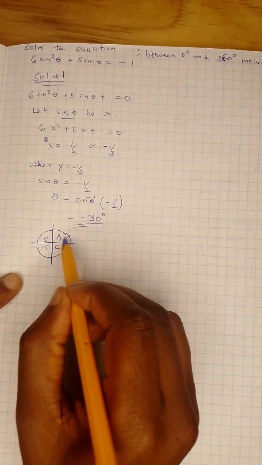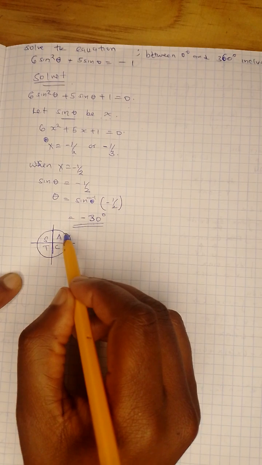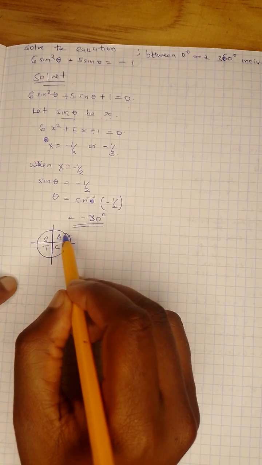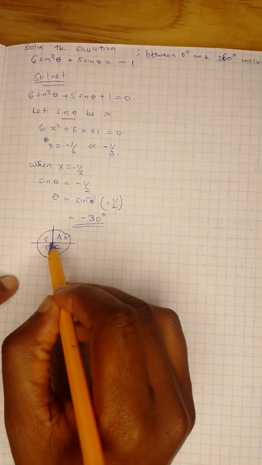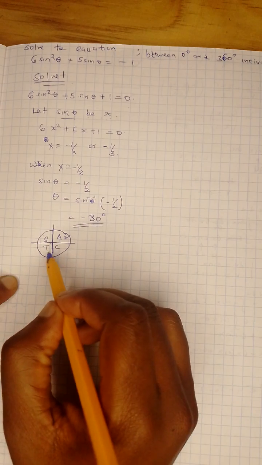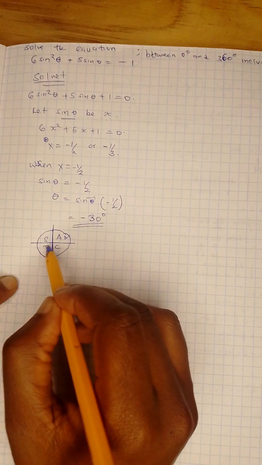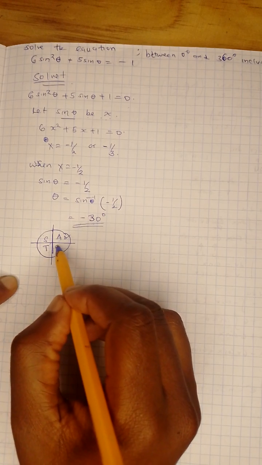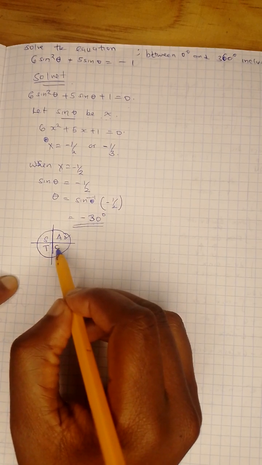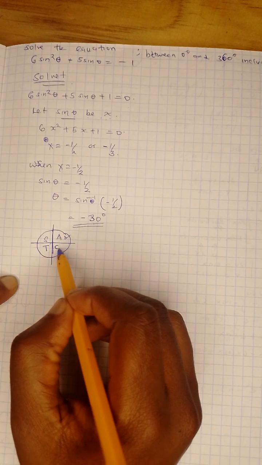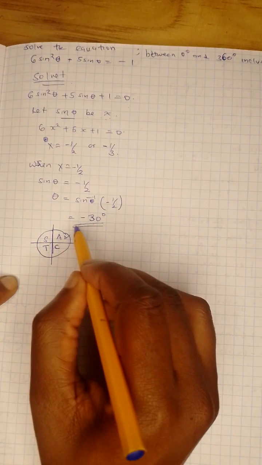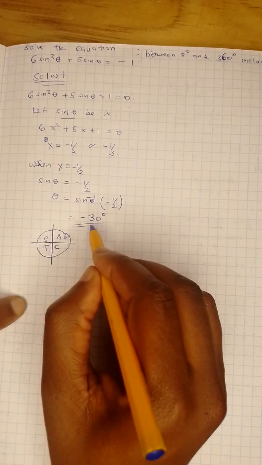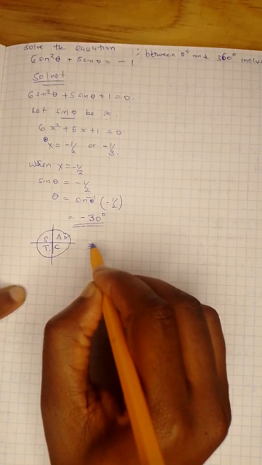The first quadrant, no, because there all trigonometric ratios are positive. Here in the second only sine is positive. The third quadrant is only where tan is positive, and the fourth is where only cosine is positive. So here our angle will lie on the third quadrant.